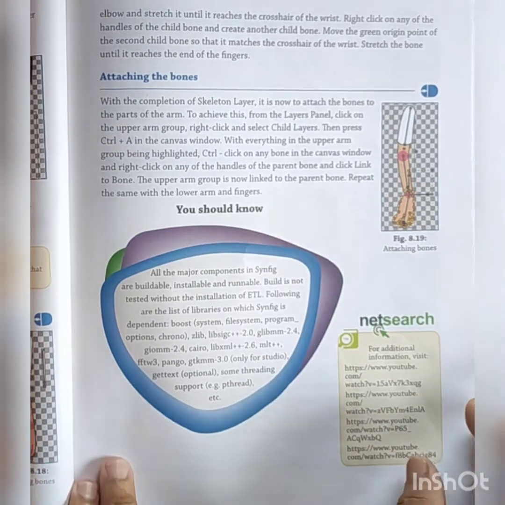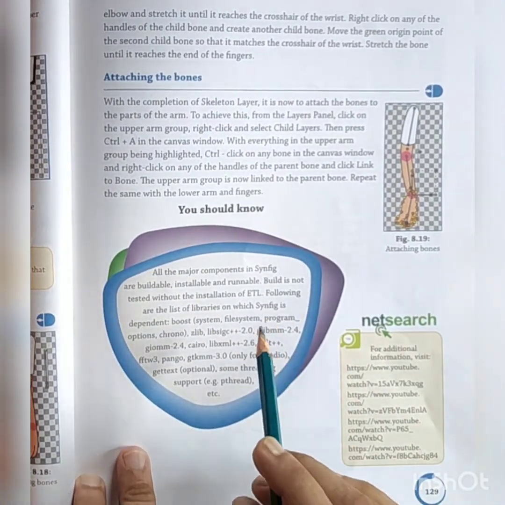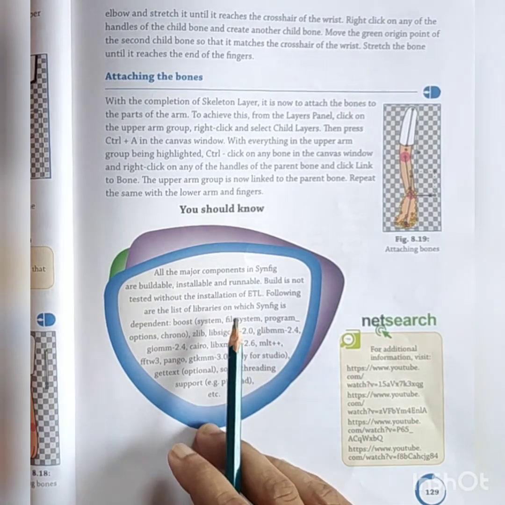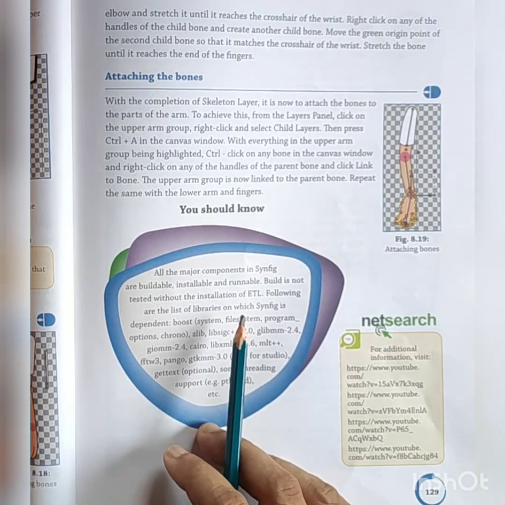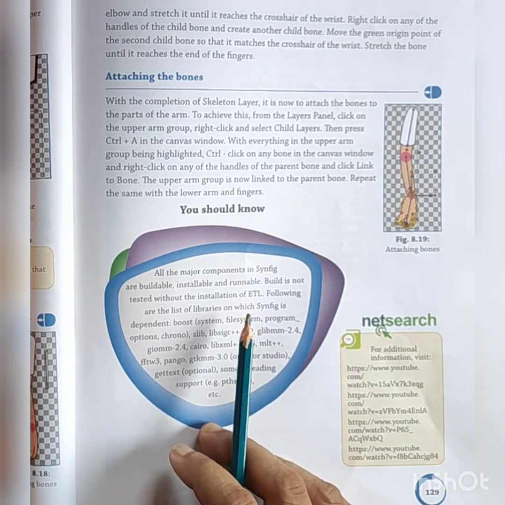So students, this is a new chapter and this is the animation part. Please go through the chapter well. You will get some knowledge also, and it is very interesting also. So this is the explanation of the chapter.